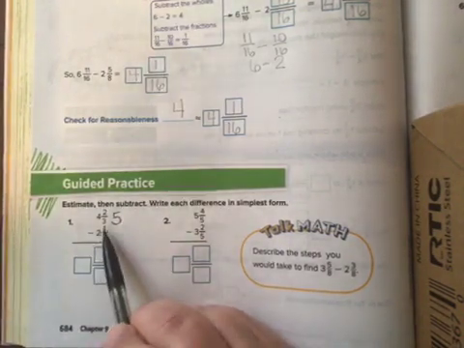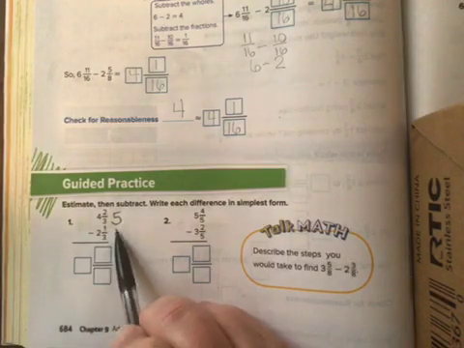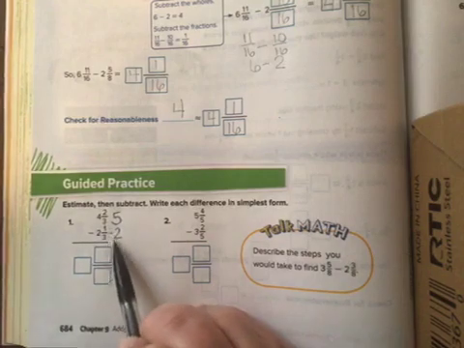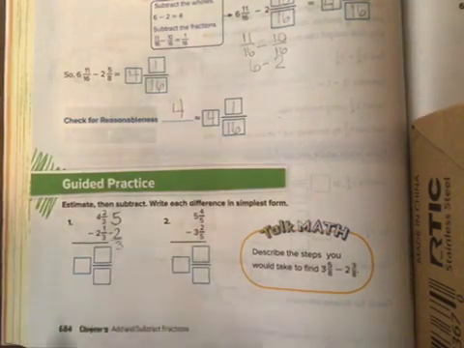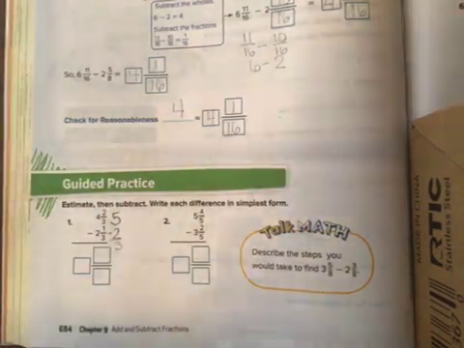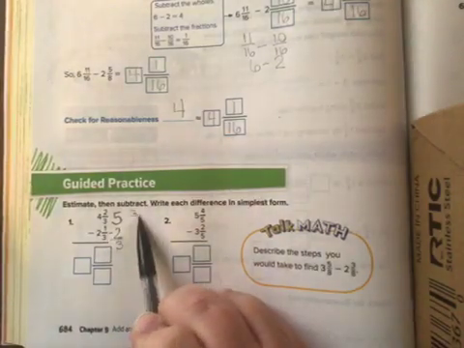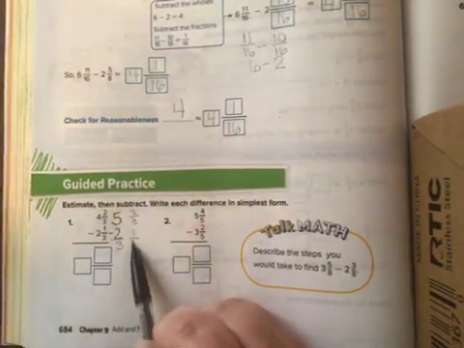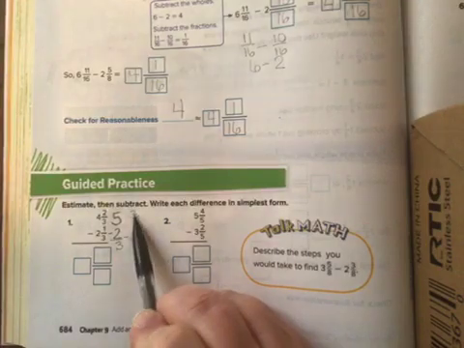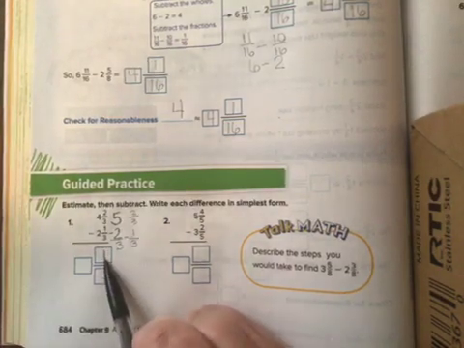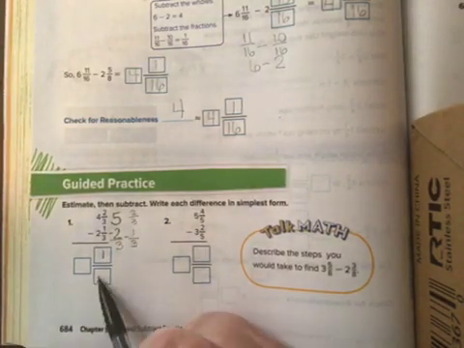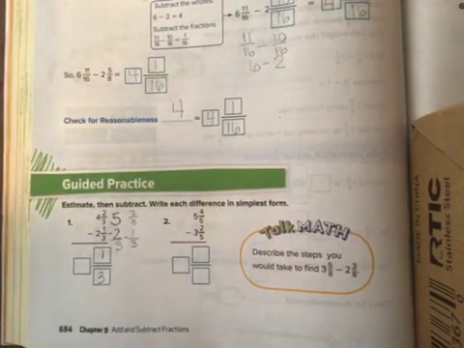2 1/3. 1/3 is less than a half. So I'm going to round 2 1/3 down to just 2. And my estimate there is 3. I'm going to pull out the 2/3 and the 1/3, and I'm going to subtract them. 2 minus 1 is 1. Keep my 3 on the bottom the same.